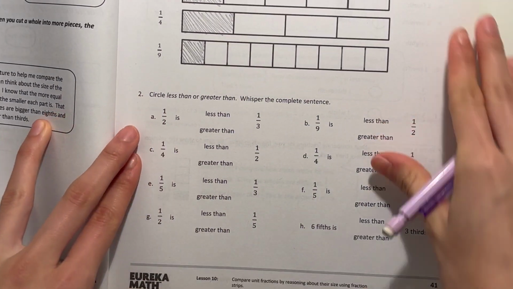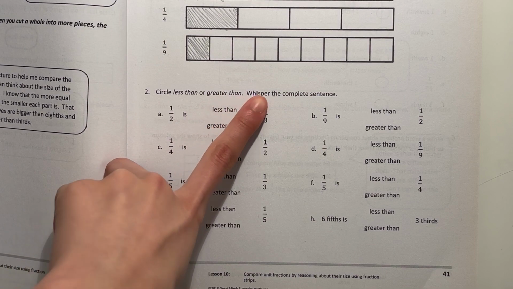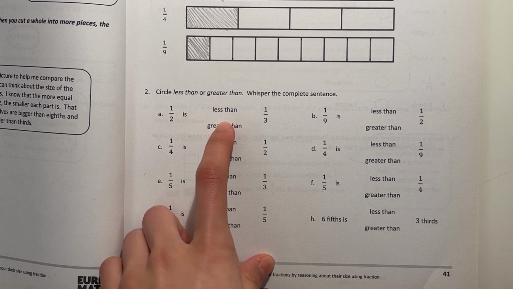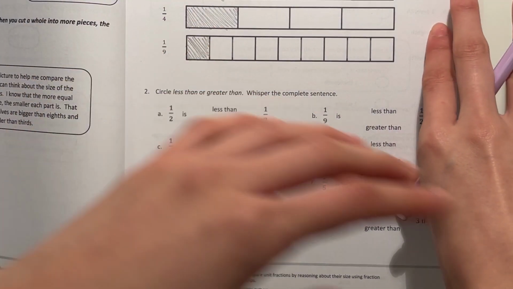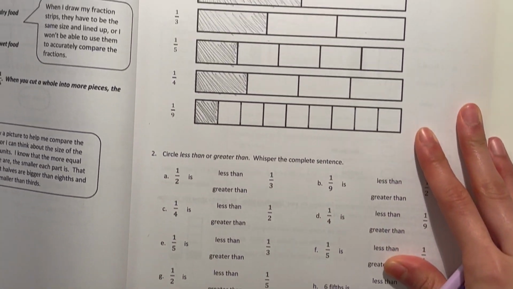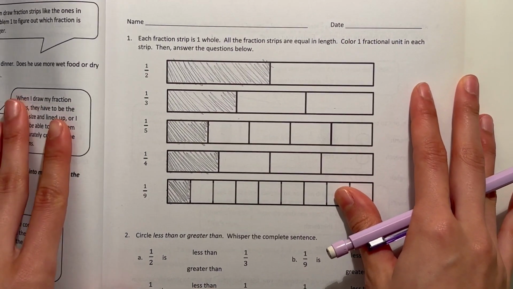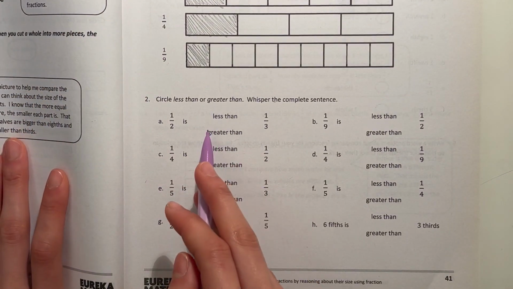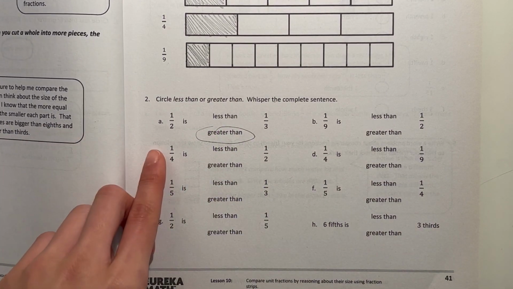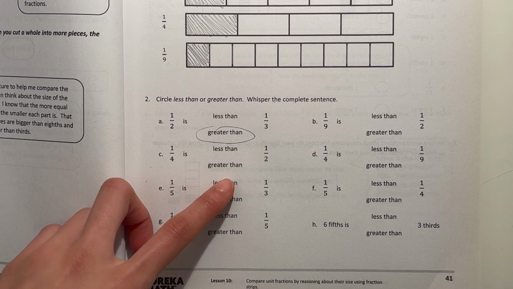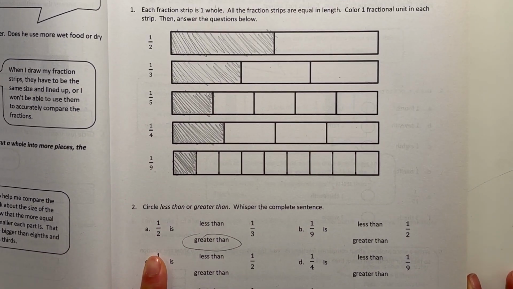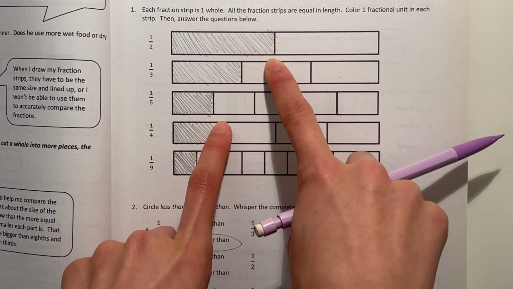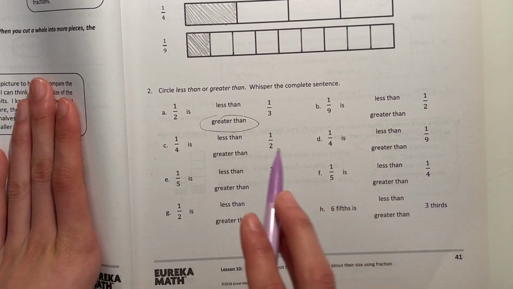Alright, now number 2, circle less than or greater than, whisper the complete sentence. So A, 1/2 is less than or greater than 1/3. Well, if you go back up here, you can see the 1/2 and 1/3. And if you look closely, you can see that 1/2 is greater than 1/3. So you can circle greater than. C, 1/4 is less than or greater than 1/2. Well, even though they're not right next to each other, you can tell that 1/4 is less than 1/2.